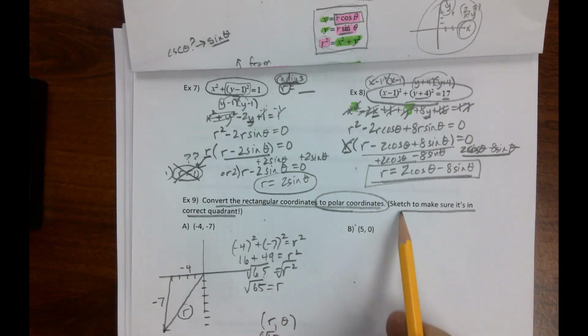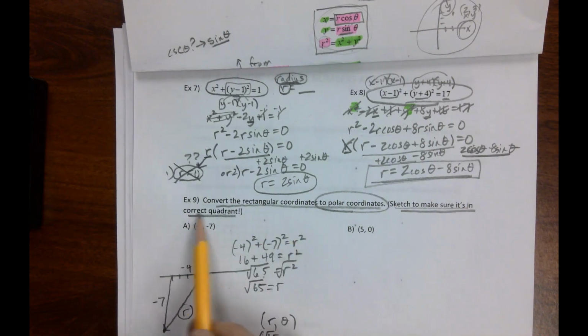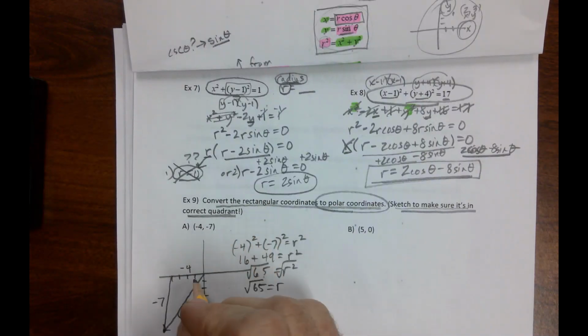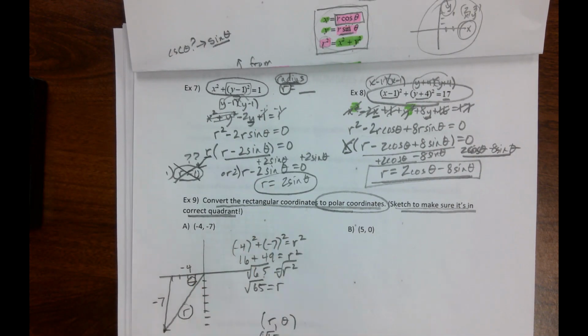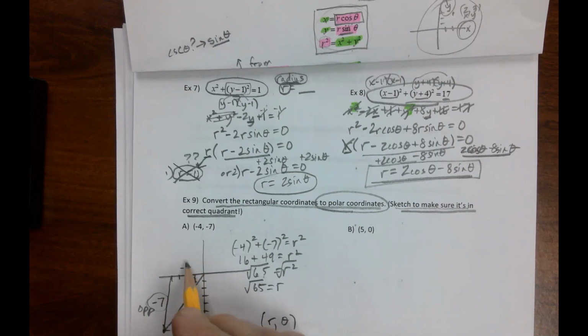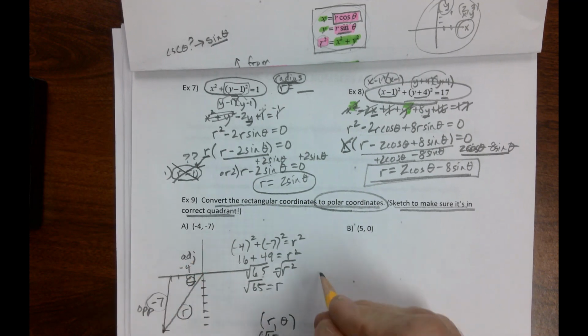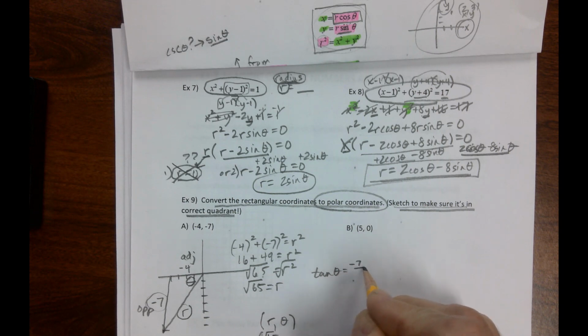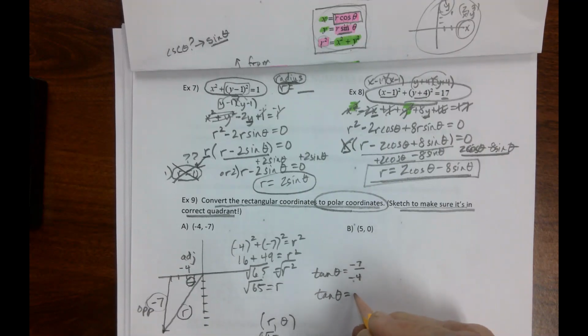Now this hint, sketch to make sure it's in the correct quadrant. Why? Watch, you guys. So I'm going to find that using tangent, because I got opposite and I got the adjacent. So tangent of theta equals opposite over adjacent, which is just tangent of theta equals, I'm going to convert that to a decimal, 1 3/4, 1.75.